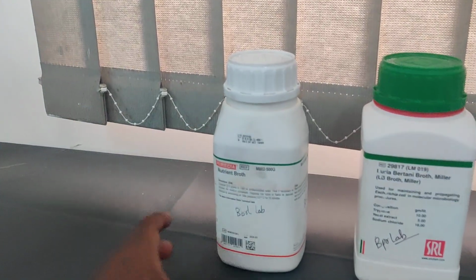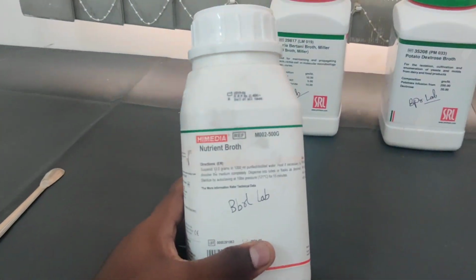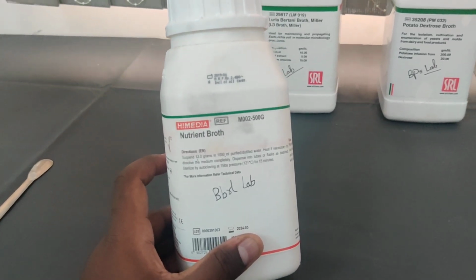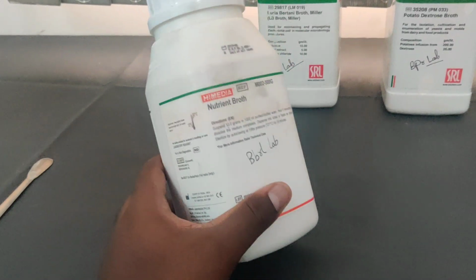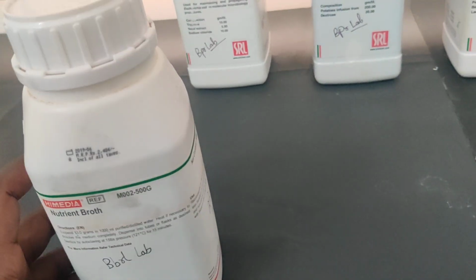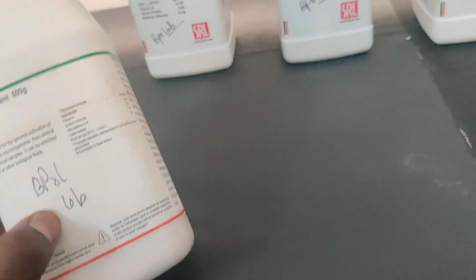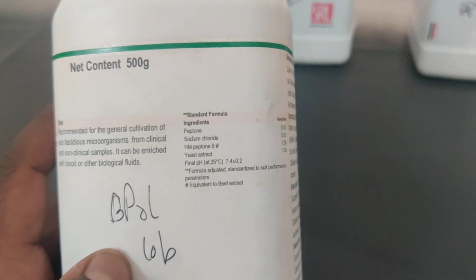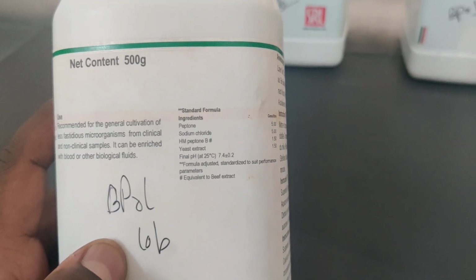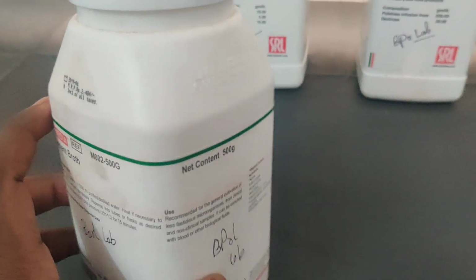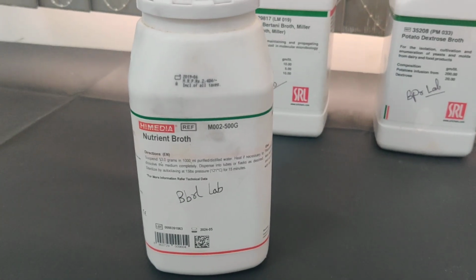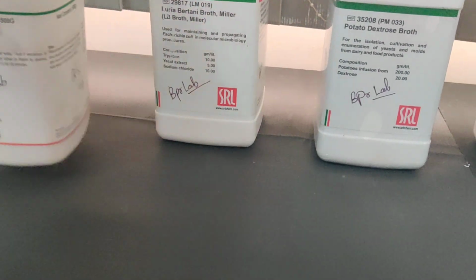I will go ahead with one example, which is nutrient broth. As I have told you, among the different types of mediums, this belongs to the general purpose medium. The composition of nutrient broth is very clearly given: peptone, sodium chloride, HM peptone B, and yeast extract. This is a very simple composition. If you don't have a complete nutrient broth, you can also depend on the individual components.